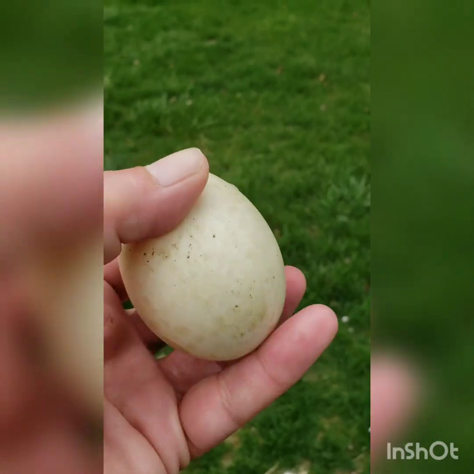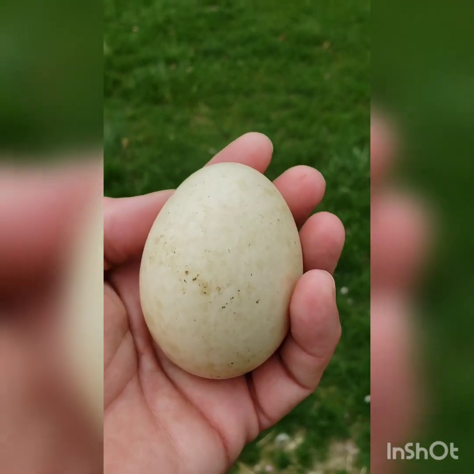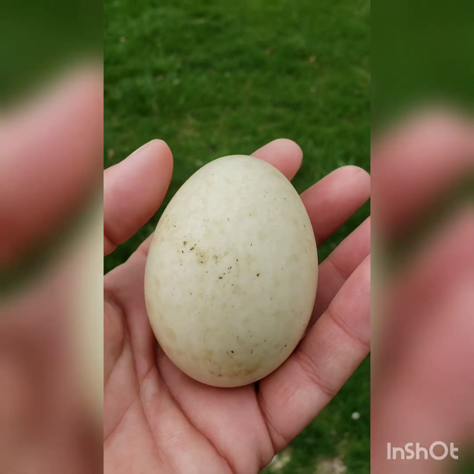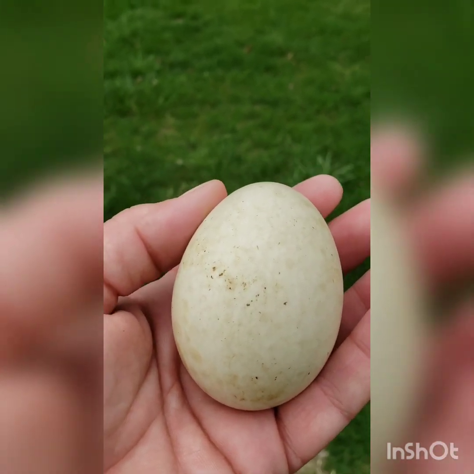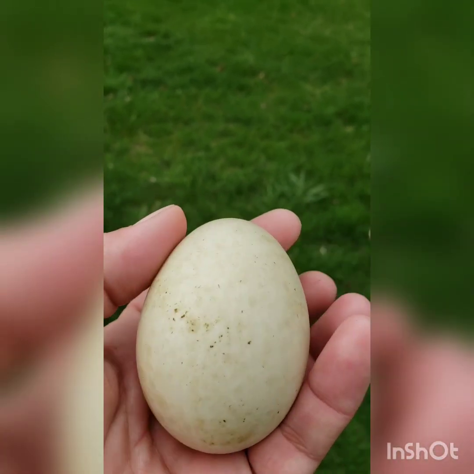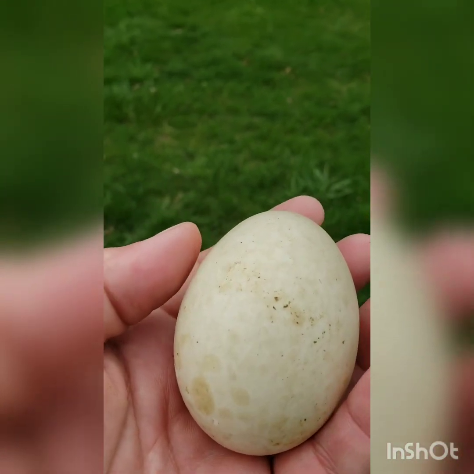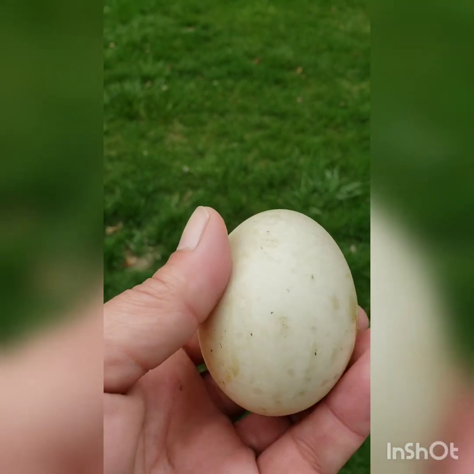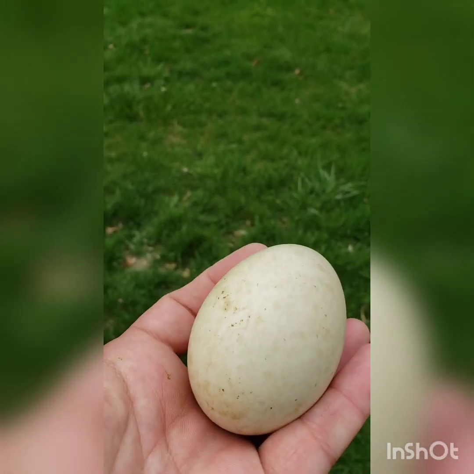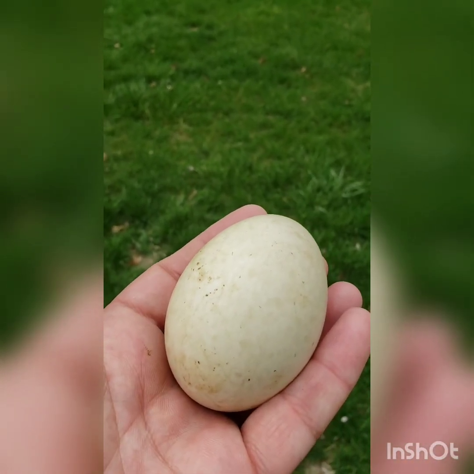E is for egg. So this is a duck egg, but I was inspired that it's nesting season for lots of birds. So there's probably lots of eggs and nests around, but here is a duck egg. My duck's eggs tend to be dirty because they poop in their box. But there's a duck egg. E for egg.